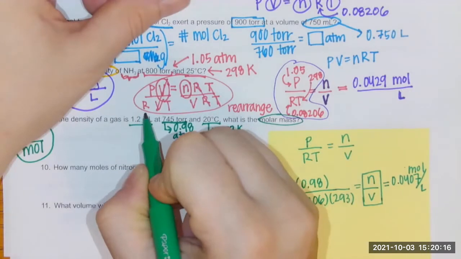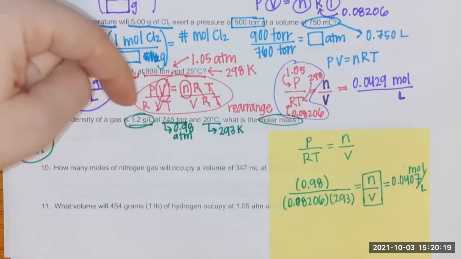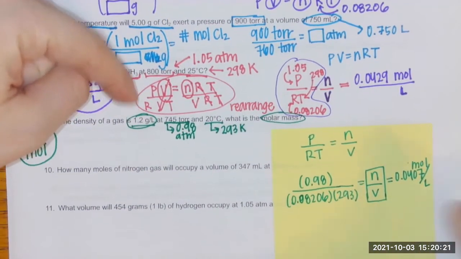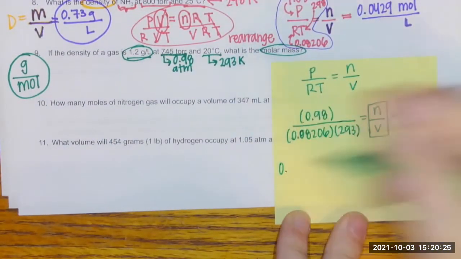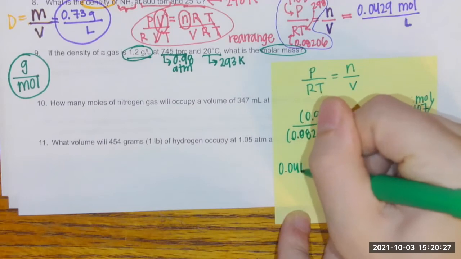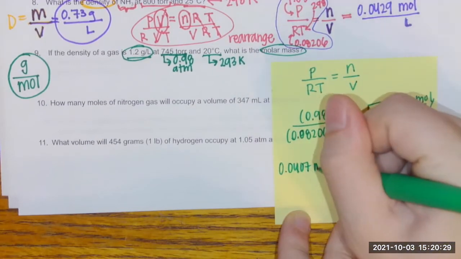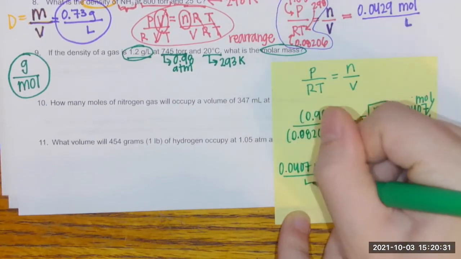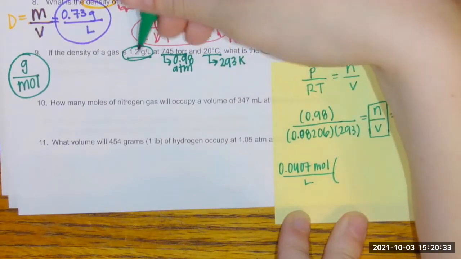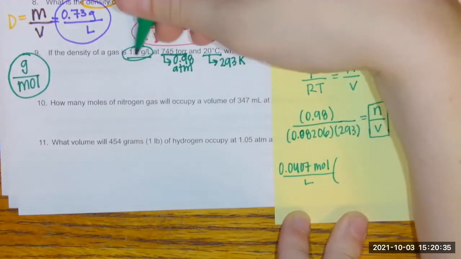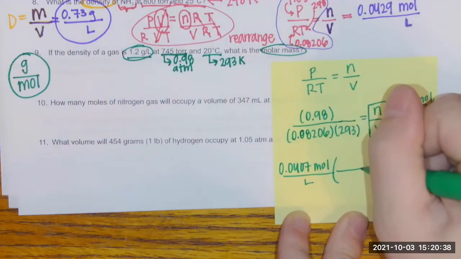Now I can use this to help cancel some things out. 0.0407 moles per liter times, copy paste this chunk here.